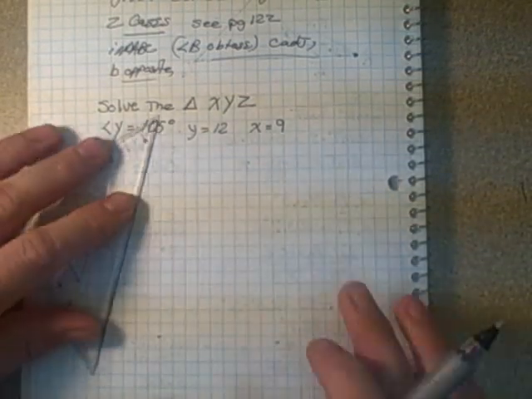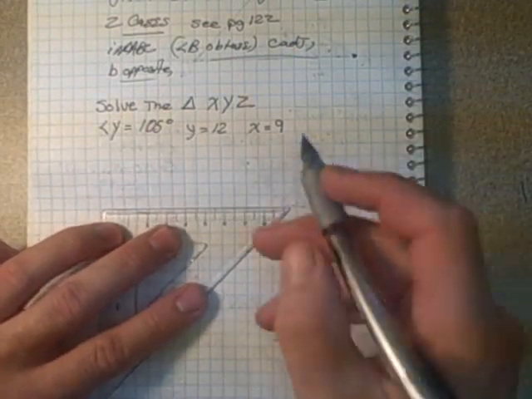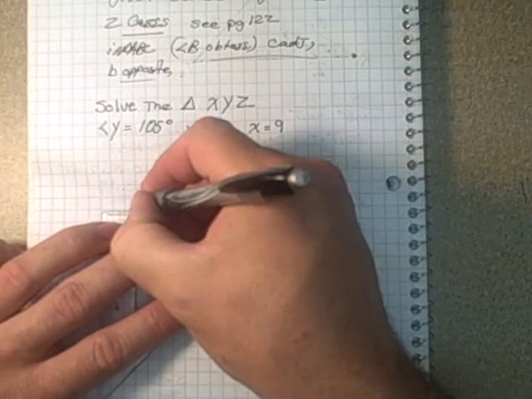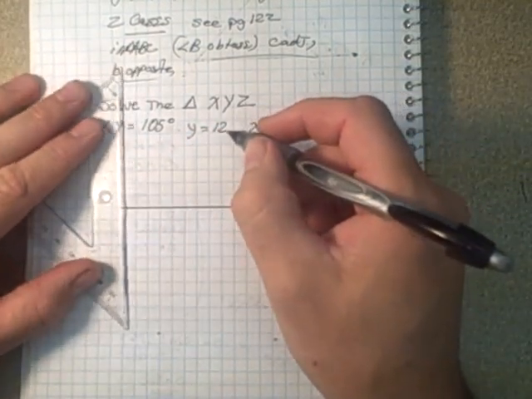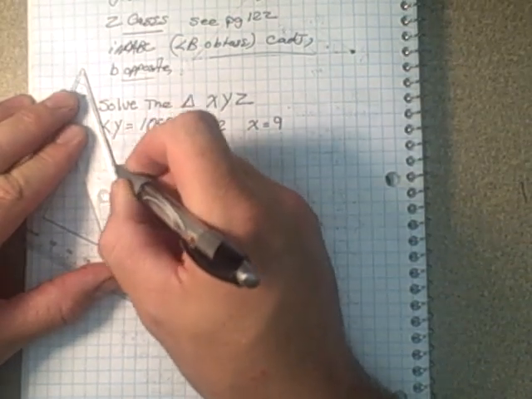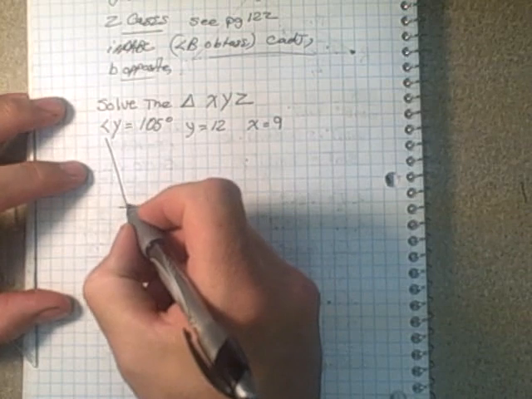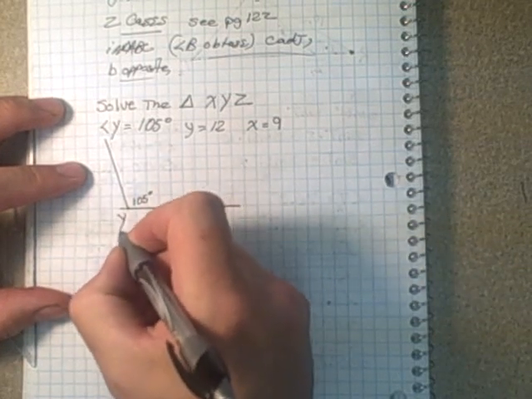So we know that this is a 105 degree triangle, and we know that it's over 90, so we'll squeeze it back a little bit like this. And we know that this is 105 degrees, and this is y.